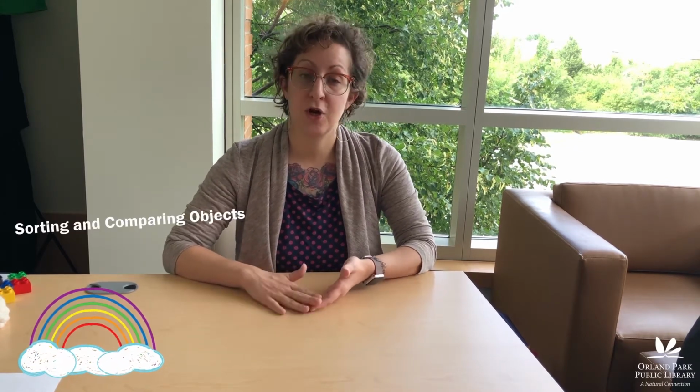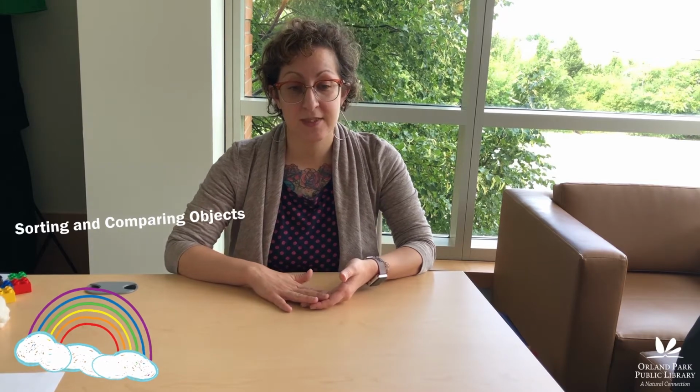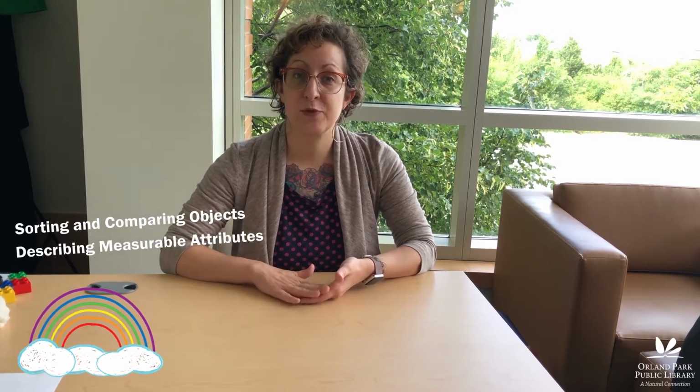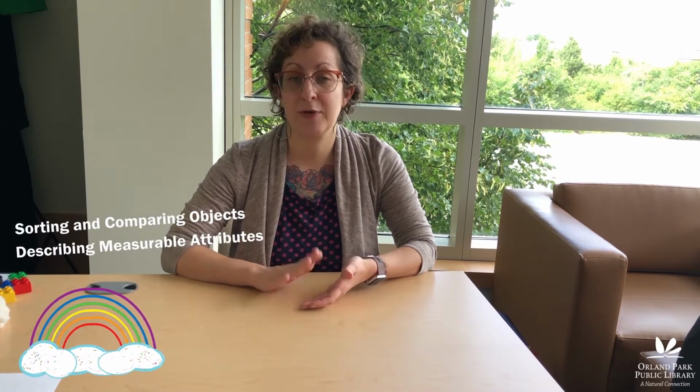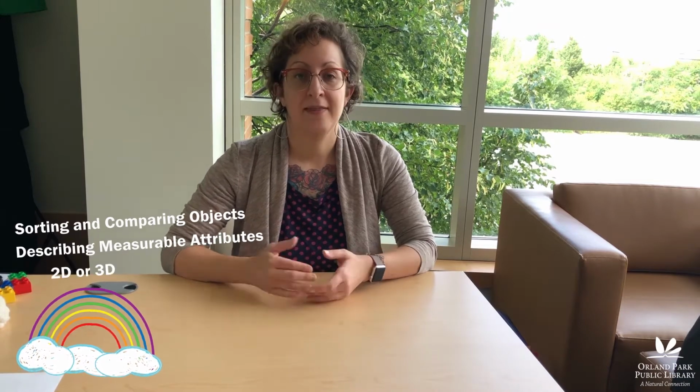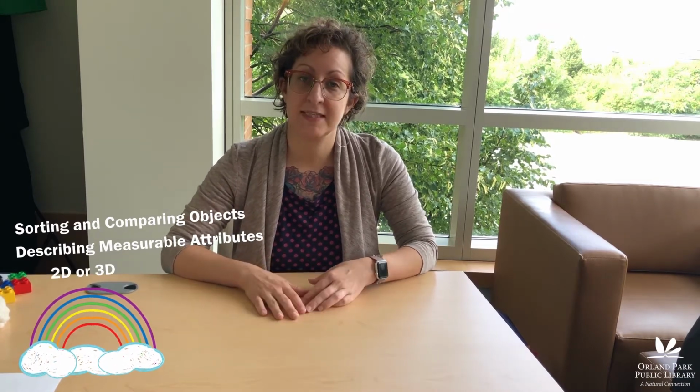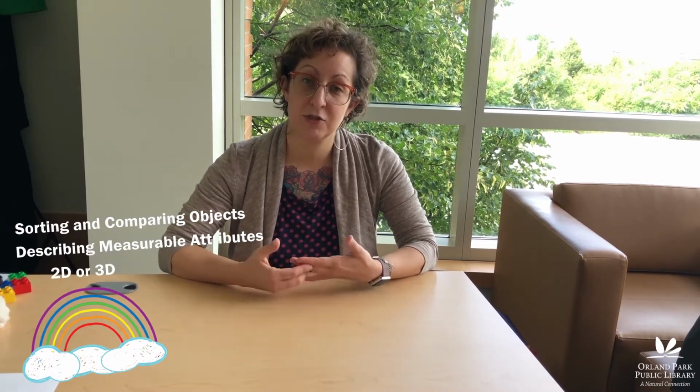In this video, we're going to talk about sorting and comparing objects, describing measurable attributes, and the difference between two-dimensional and three-dimensional shapes. These are all important skills because they help to build the foundation for scientific literacy and math knowledge in the areas of geometry and algebra.